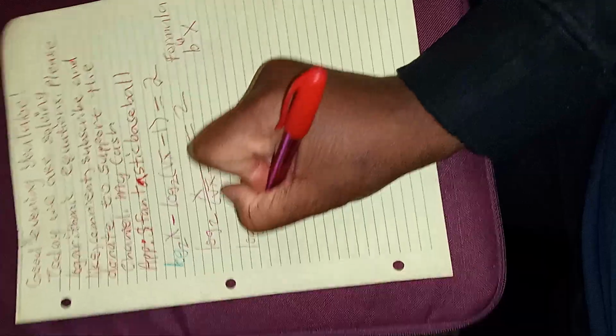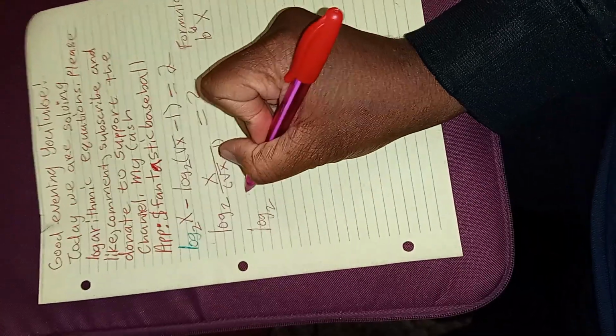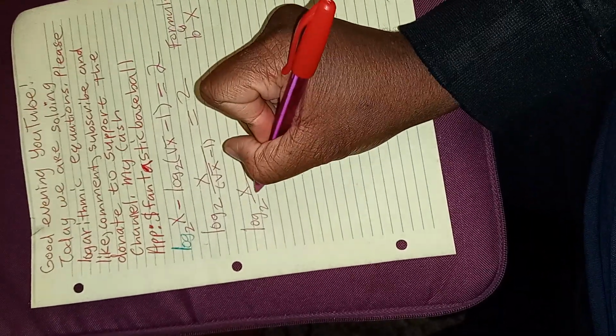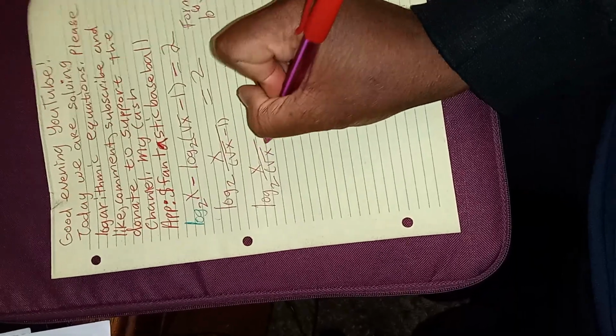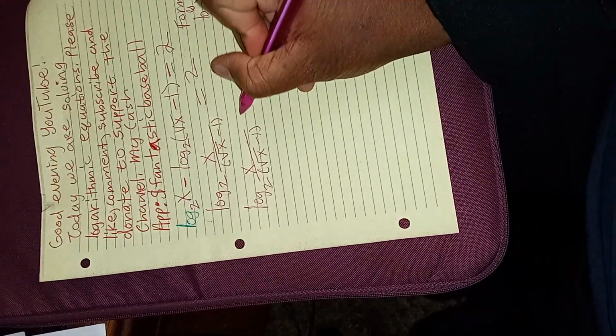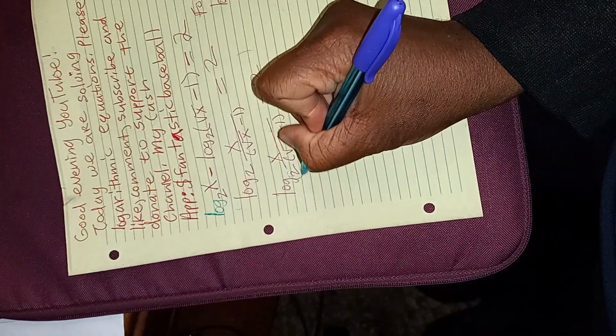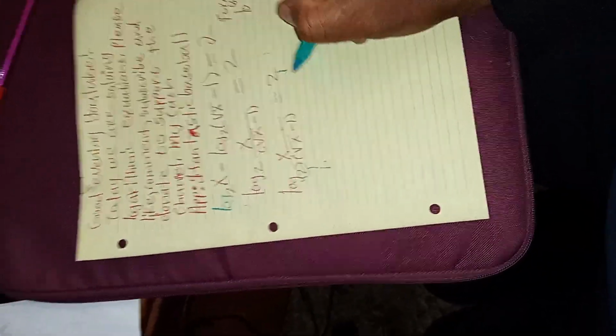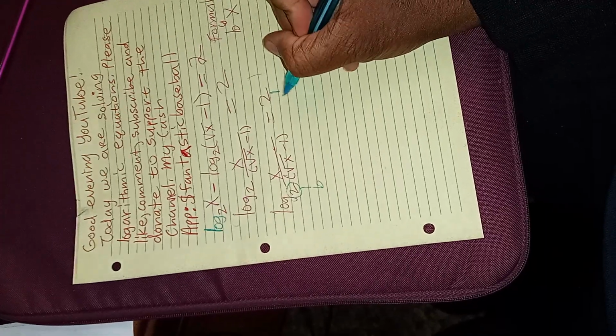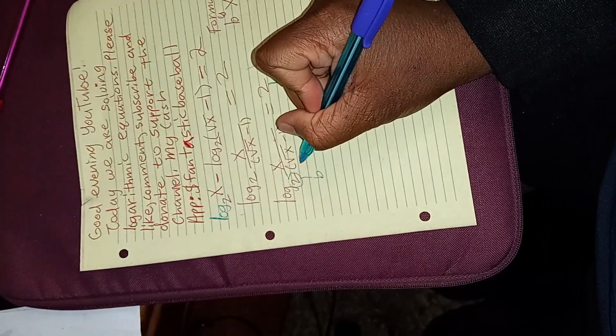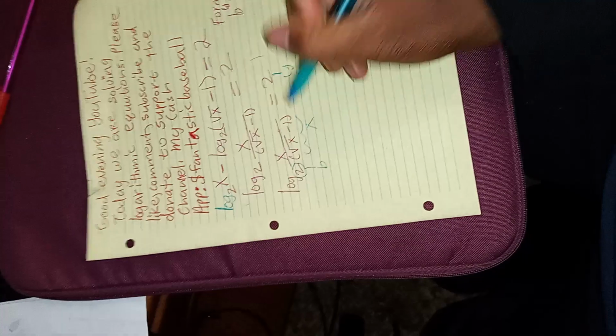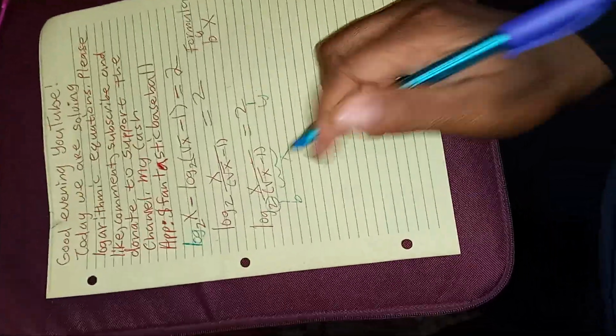Log sub 2 of x divided by the square root of x minus 1 is equal to 2. So the log subscript 2 is equal to your b. The right side of the equation is equal to y. And the object slightly next to the logarithm is your x. So let's put this in motion.